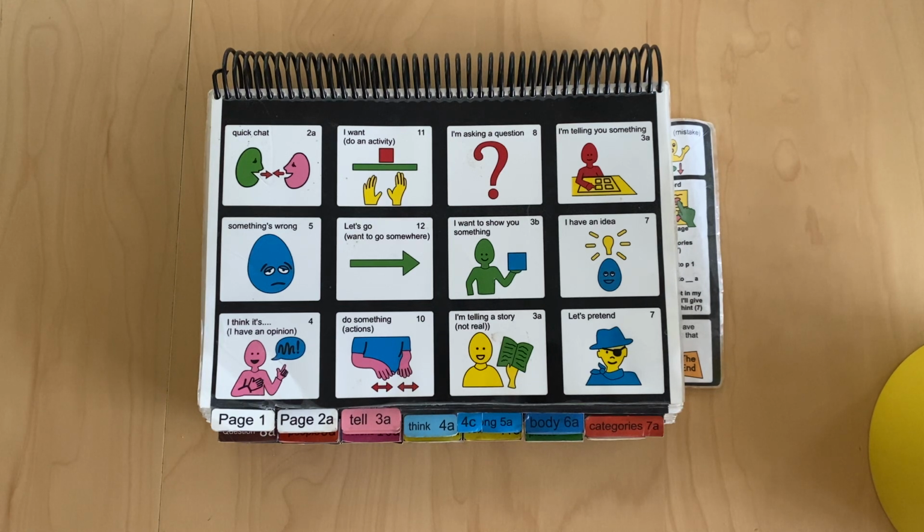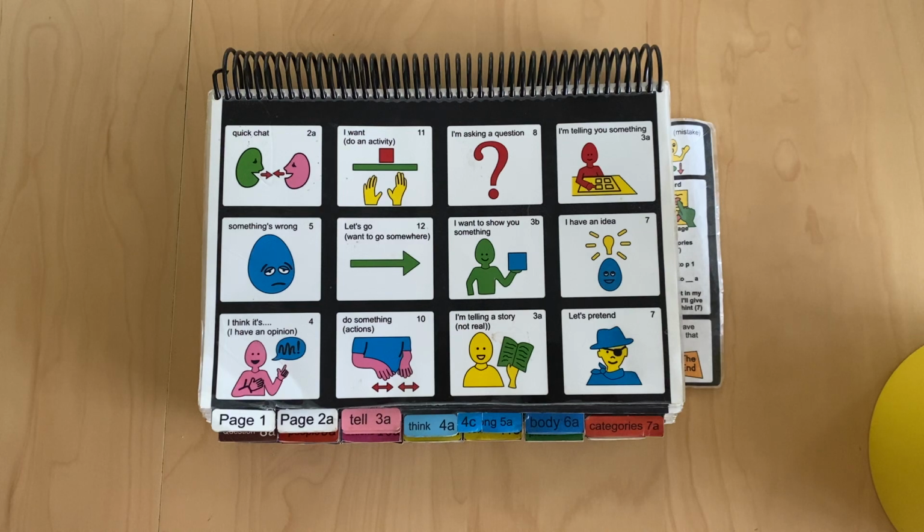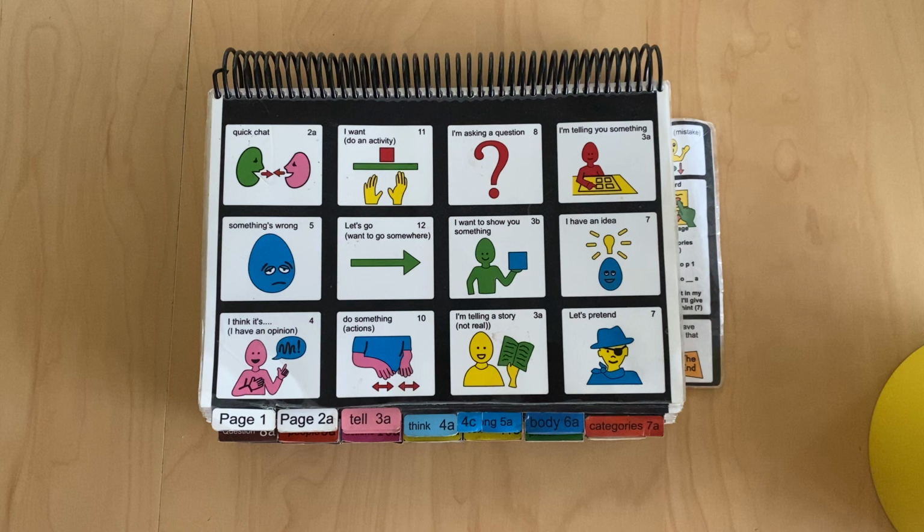With my daughter Angela, she prefers a fast scan. So I'll usually say, quick chat, something's wrong. I think it's nothing. I want, let's go, do something. And she'll say yes. And Angela actually only gives me yes right now to communicate and scan the pod. We are still working on our no, and that's extremely important to make sure this is completely autonomous. But for now, she is mainly using the yes until we get to, do you have another word? And a lot of times she'll say no to that.